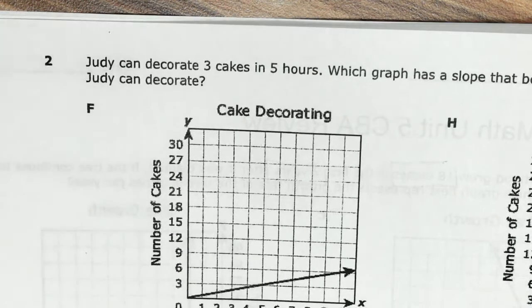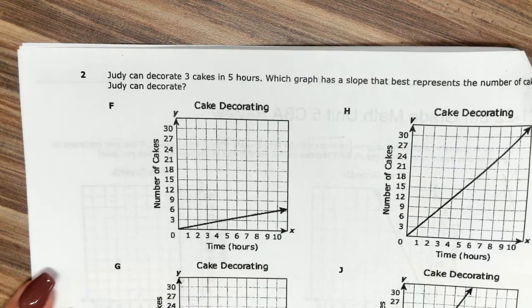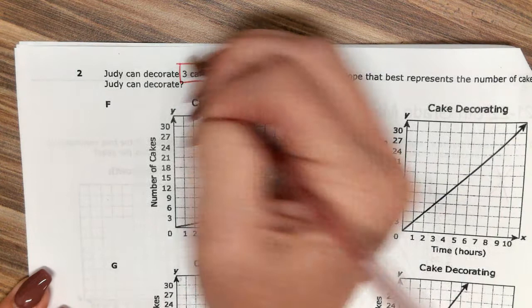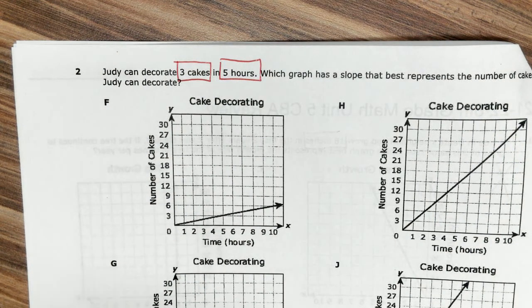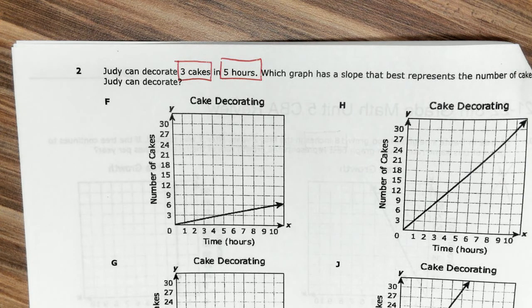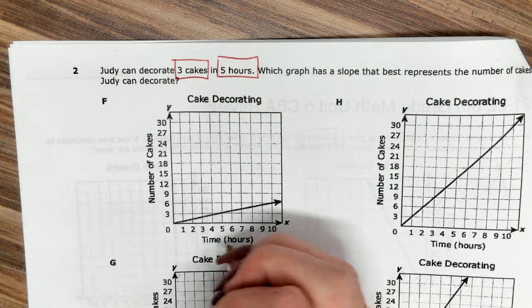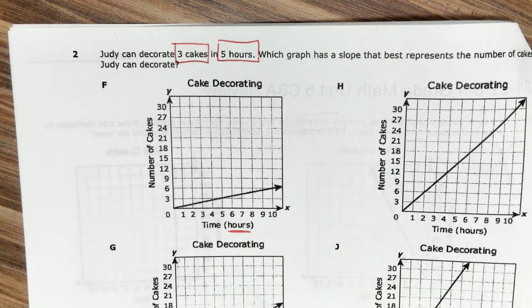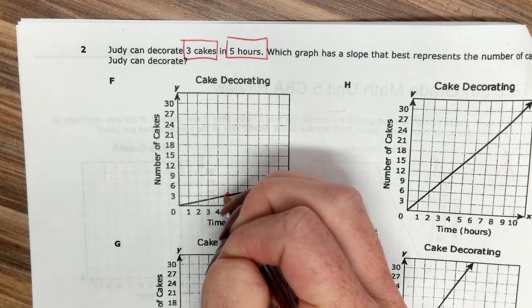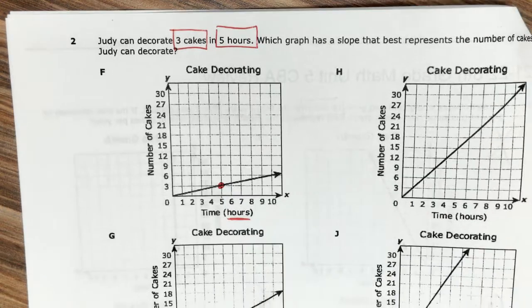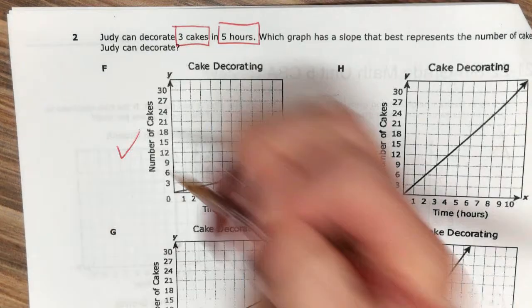Number 2. Judy can decorate 3 cakes in 5 hours. So that's your point you had to plot. Go to the x-axis. What was on it? Hours. So I went to 5 hours, and I'm looking for a dot at 3 cakes. Yes or no? Yes, but I'm going to go check the rest.